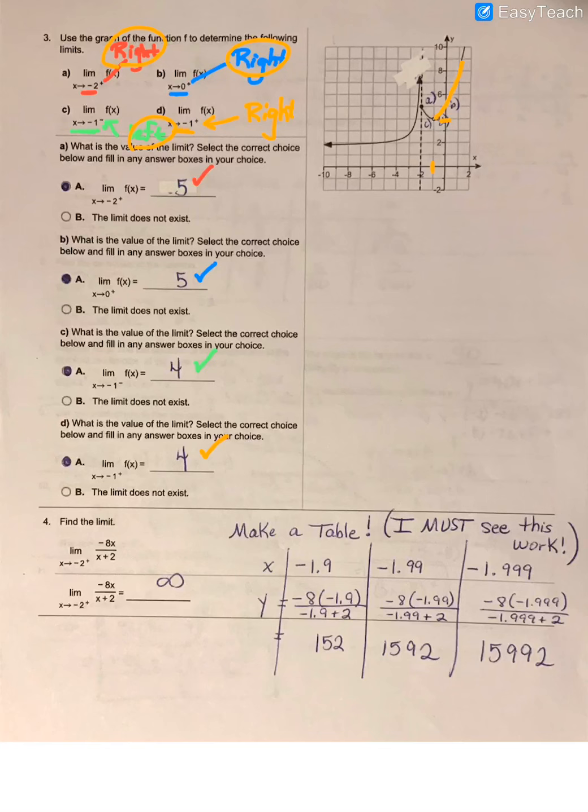Notice that we're looking at x approaching negative 2, and that is telling me I'm coming from the right-hand side. So if you think about a number line, values that are directly to the right of negative 2 would be things like negative 1.9, negative 1.99, and negative 1.999. Now, I don't care if you use a calculator to plug those into the original function, but you still at least need to show me how you plugged them in.